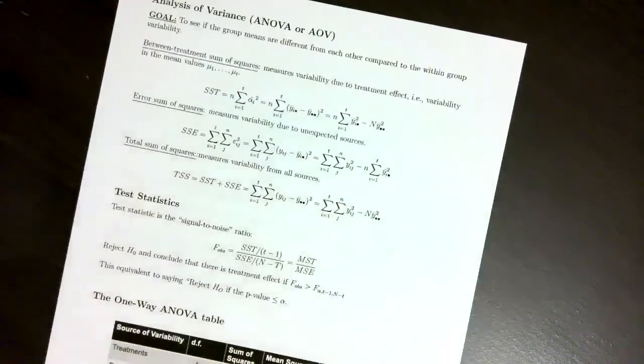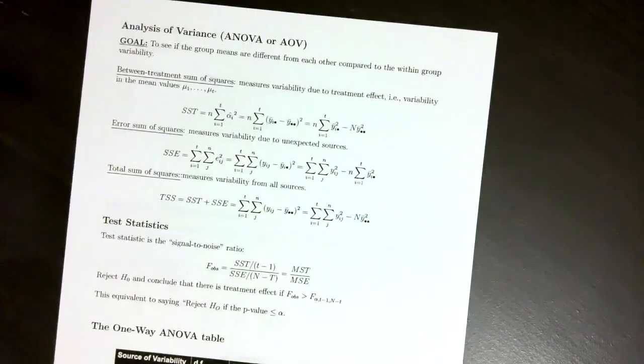Now that we got our hypotheses, our next goal is to perform our ANOVA. Again, with ANOVA, our goal is to see if the group means are different from each other compared to the within group variability. Again, ANOVA is all about looking at the variability.